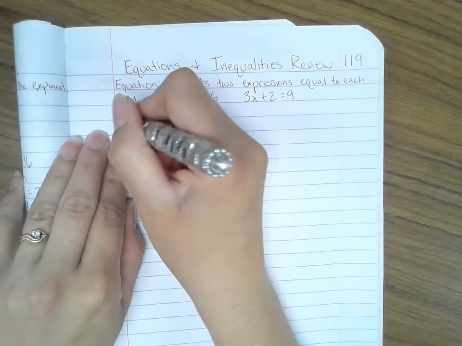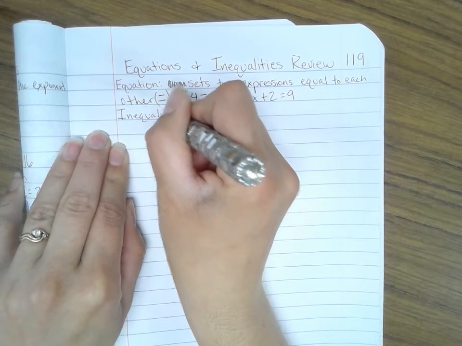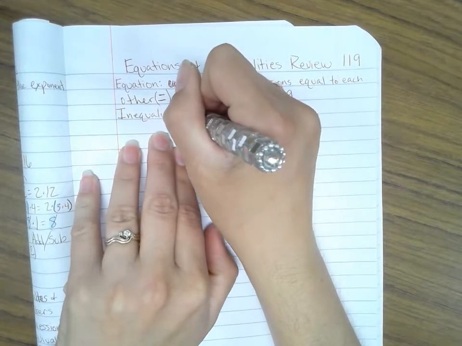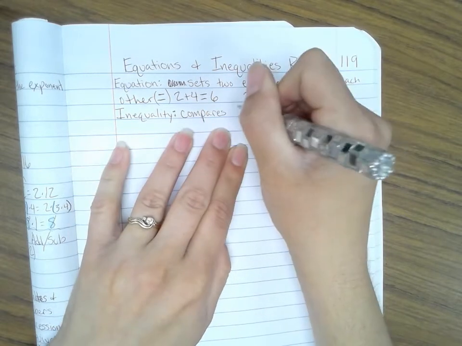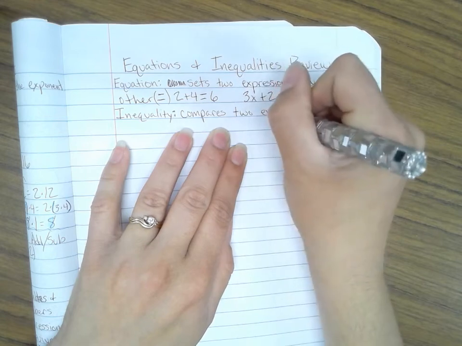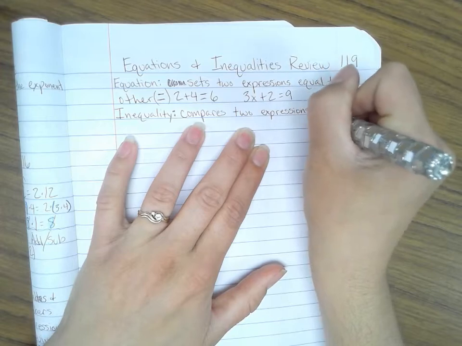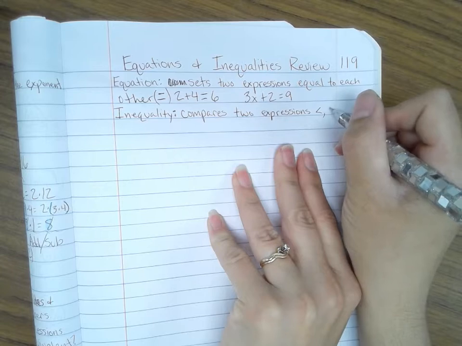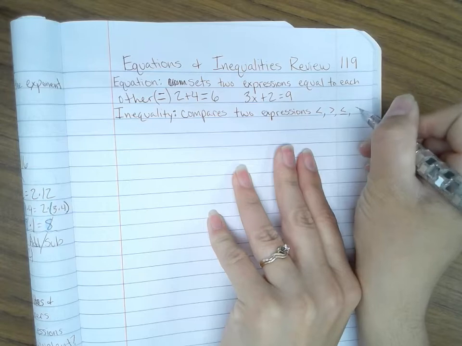Okay? An inequality, on the other hand, compares two expressions. And we compare them with these symbols: greater than, less than, less than or equal to, or greater than or equal to.